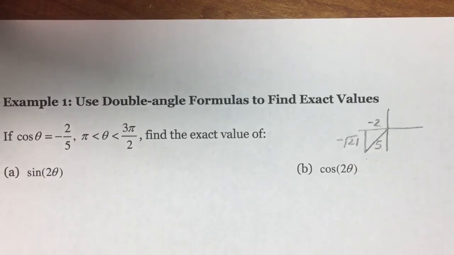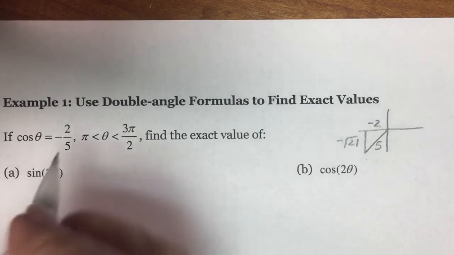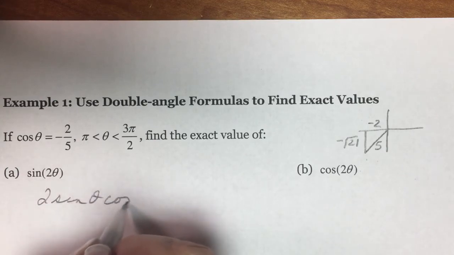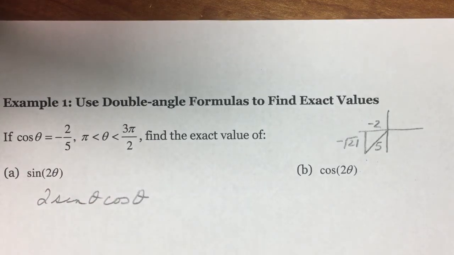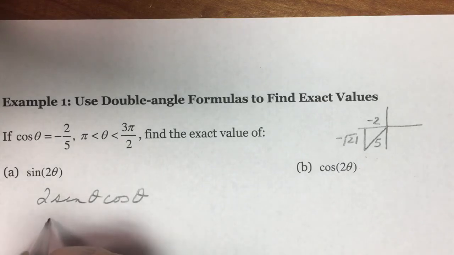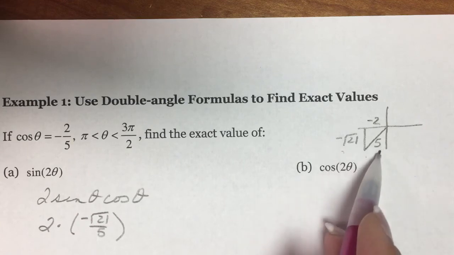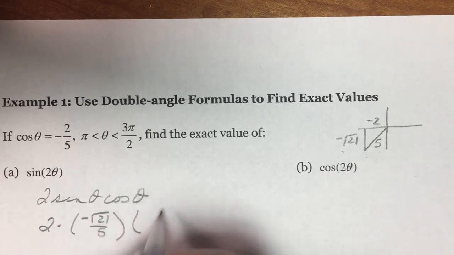Okay, so now I'm going to use that triangle. I'm going to find the sine of 2 theta. Well, remember, the sine of 2 theta is 2 sine theta cosine theta. That's the identity for sine double angle. So it would be 2 times the sine of theta, which is negative root 21 over 5. I got that from my triangle, opposite over adjacent, times the cosine of theta, which is negative 2/5.